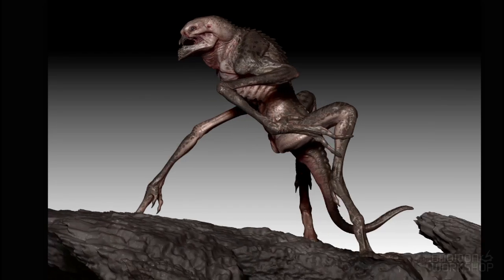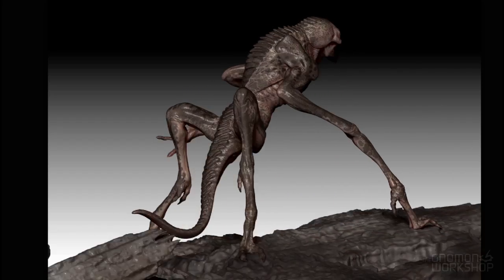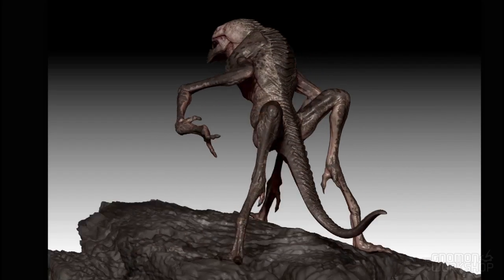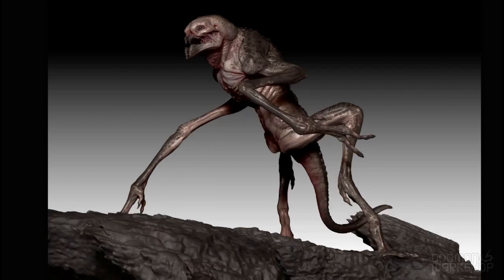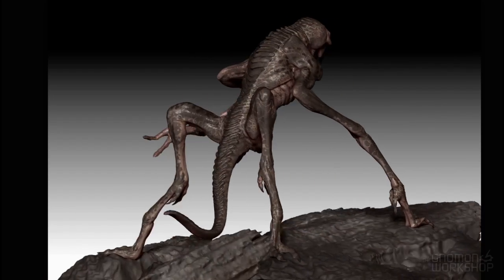So here are a few other options for turntables. I darken the top of the frame, and I rendered these out a little bit higher in resolution, just to show a few more options.